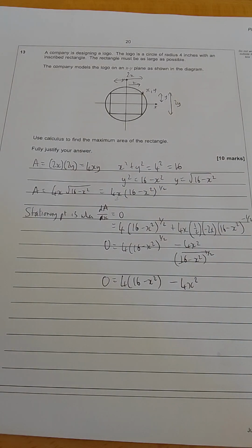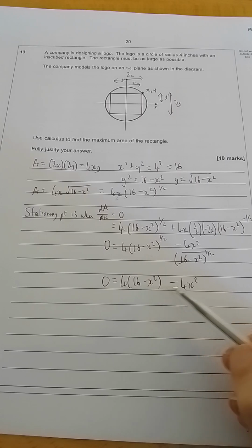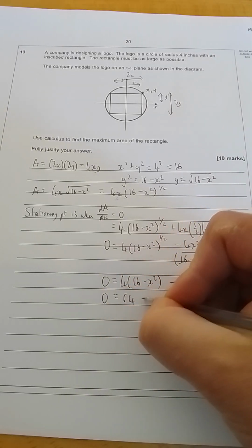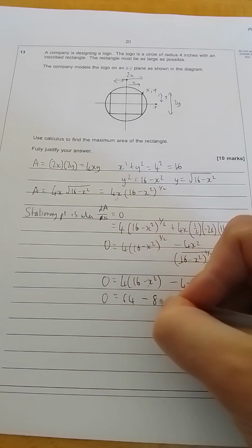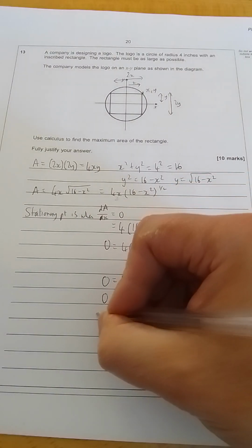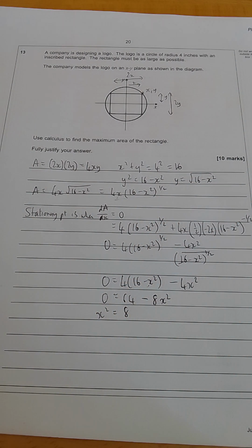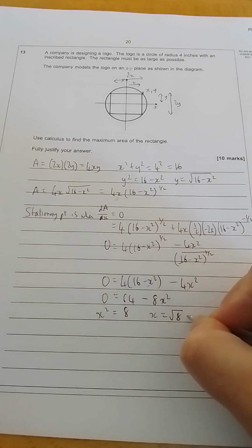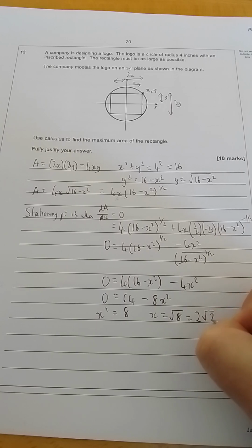And if we expand out the bracket, we can get minus 4x squared, another minus 4x squared, and 4 times 16. So we will have 0 is equal to 64 minus 8x squared. And then if we divide by 8 and bring the 8x squared to the other side, or whichever order you want to do it in, you'll have that x squared is equal to 8. So x is equal to the square root of 8, which some people might prefer to write as 2 root 2.